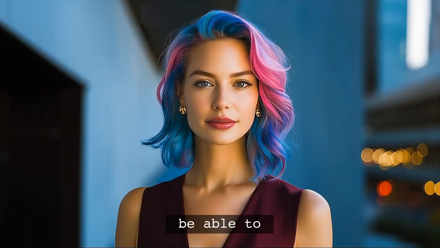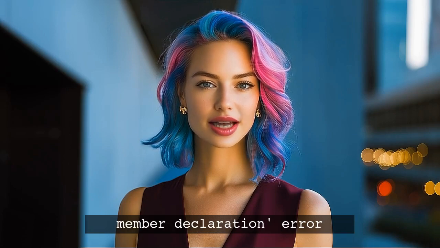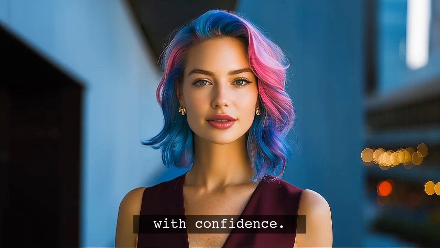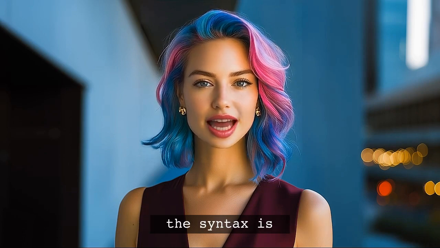And there you have it. You should now be able to tackle the expecting member declaration error with confidence. Remember, understanding the syntax is key.